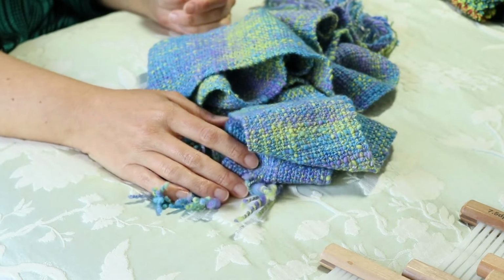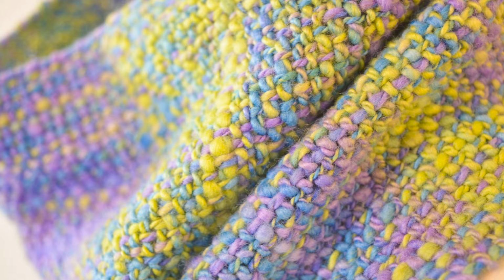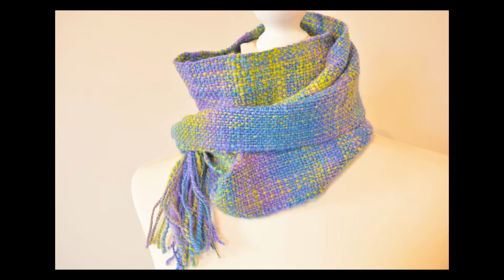I made this scarf more as a kind of experiment, something that I wanted to do, to be able to go, well, I've taken the fibre, I've dyed it, I've spun it, and I've woven it into a usable garment. And I'd definitely love to do more of that in the future.